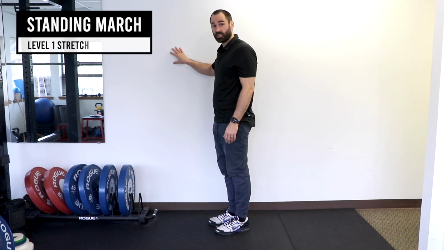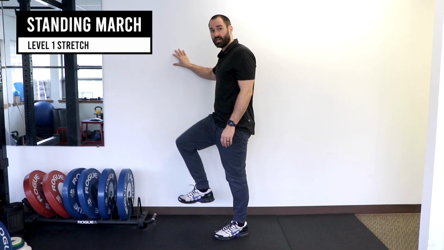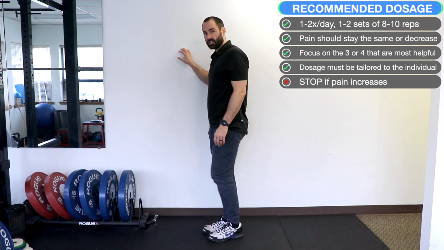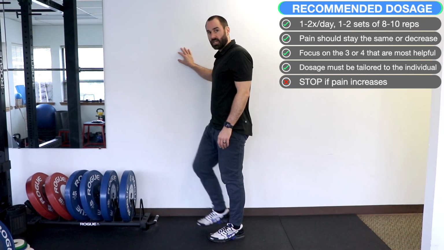The standing march. So placing your hand against a wall or a pole, we're going to pull one leg up and then the other. Now again, if you can only get to 45 degrees and the pain gets too much, don't try to push past that, but just start and then try to increase the range of motion over time, and make sure the pain is not increasing with each rep.